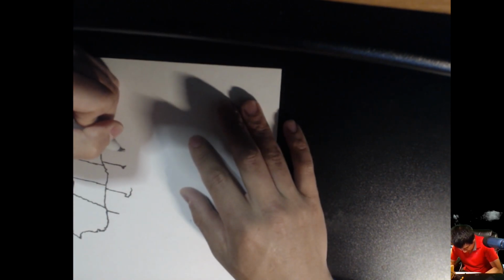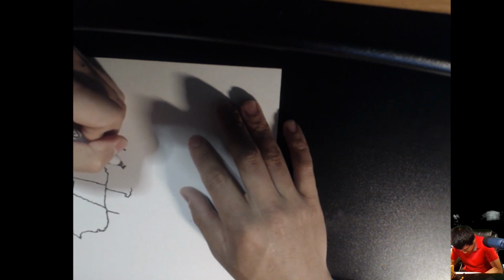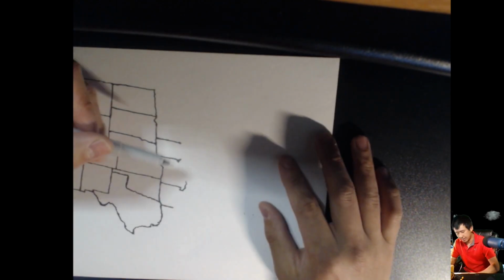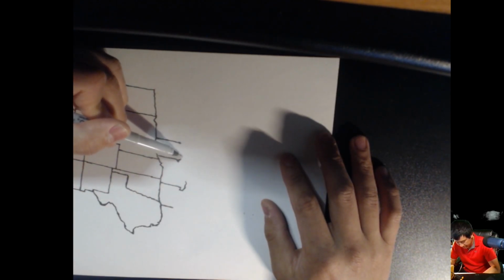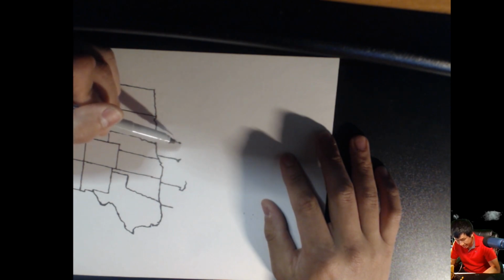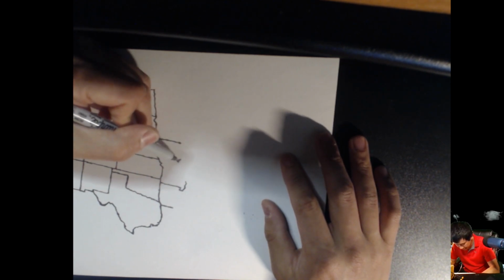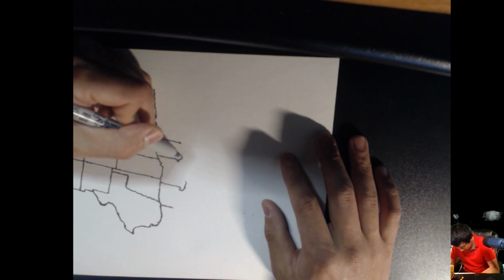Alright, Iowa basically comes over to there, and then there are 3 parts of the Iowa eastern border. It's like a semicircle, and then a semicircle, and then a semicircle, but they do different things. This one's convex, I believe, so it looks something like that.